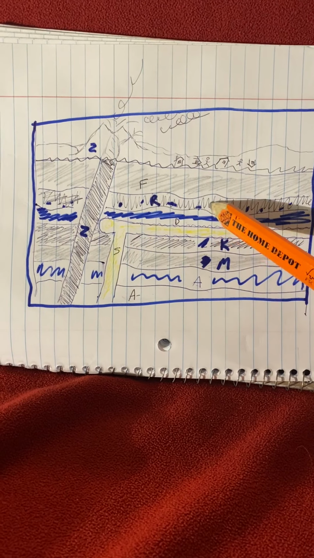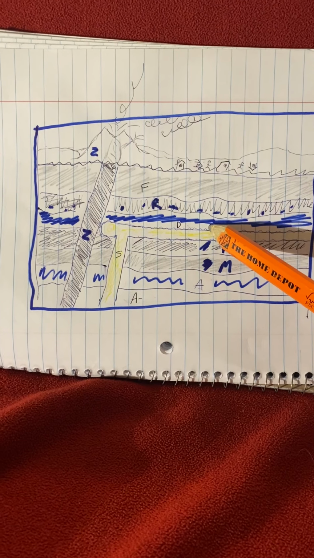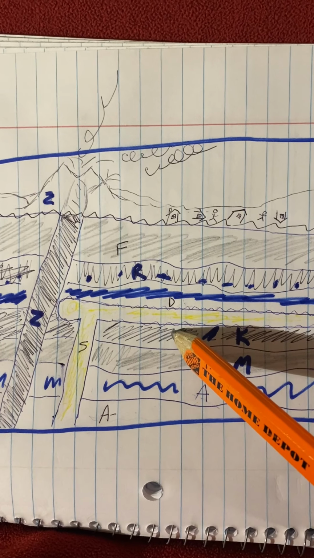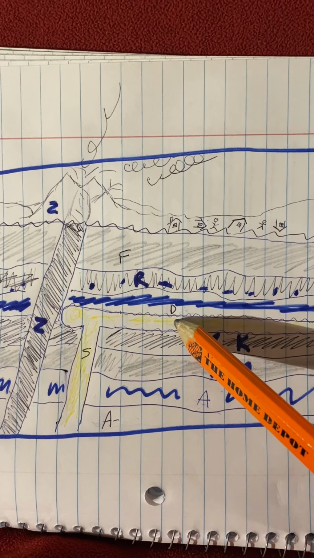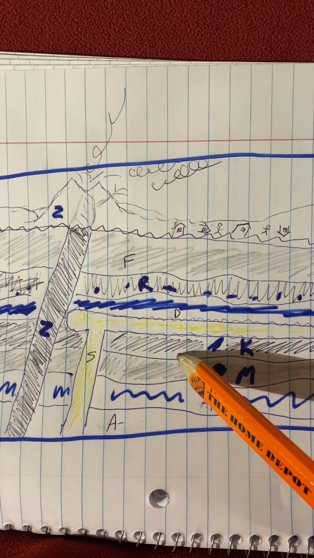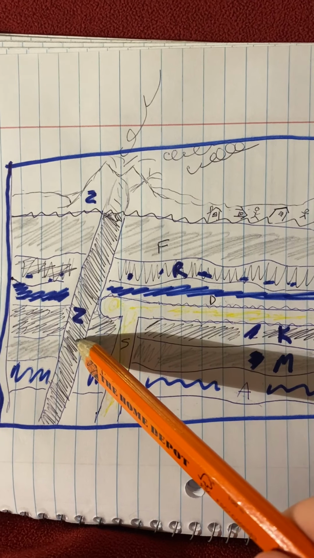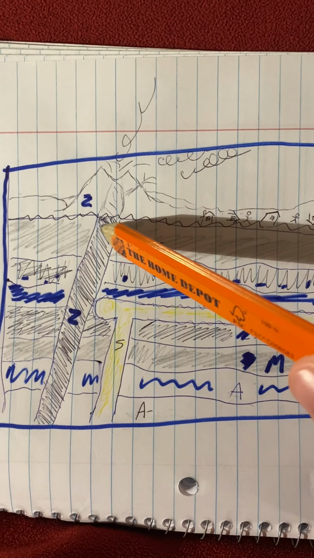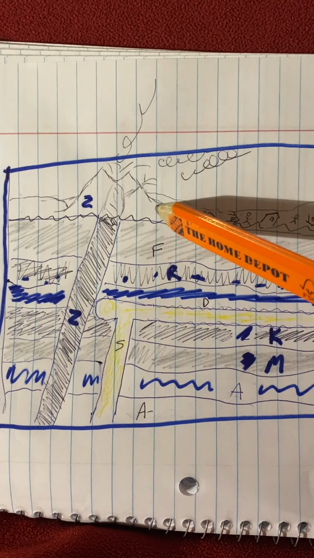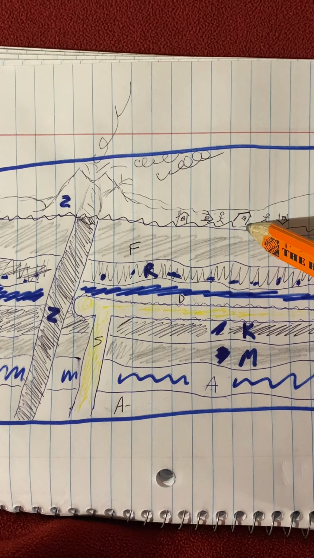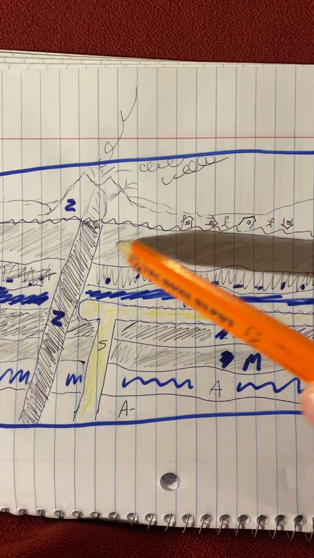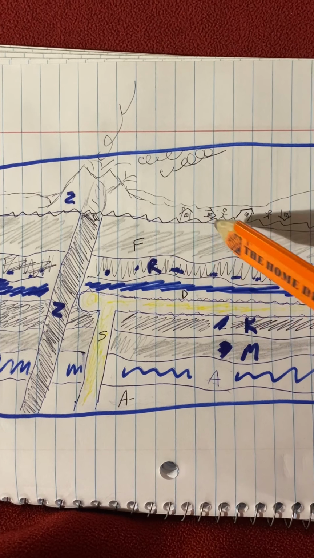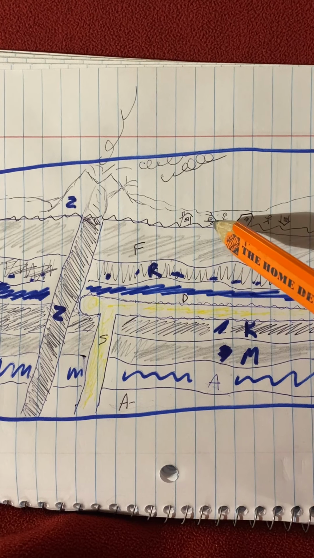I have this layer here with little hunks of this one broken off in it. This intrusion baked all of these layers around here. It baked D and K. Intrusion Z came up to the surface, formed a volcano, and covered a small village. There was erosion between here. So this was there.